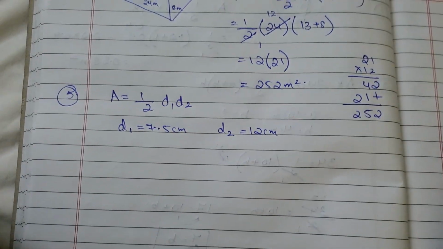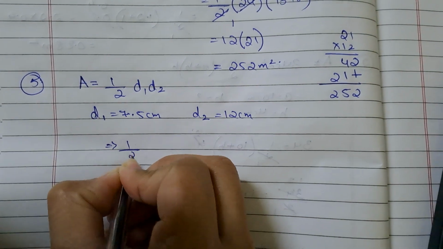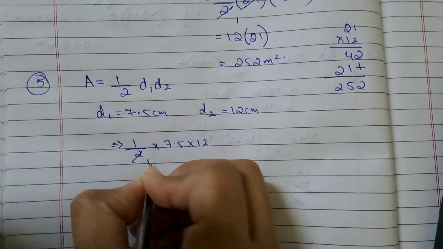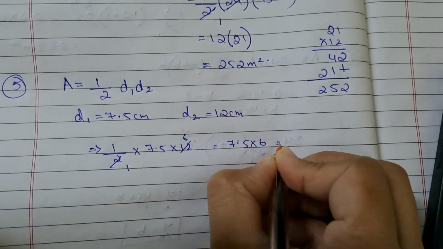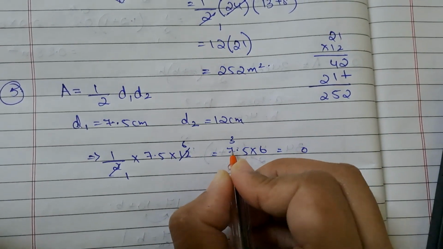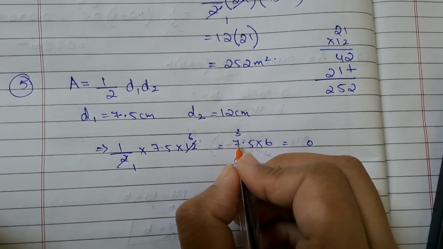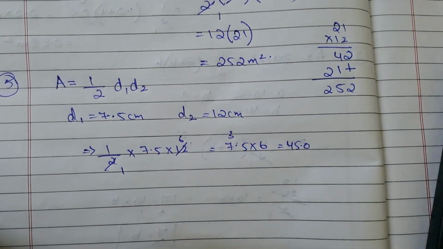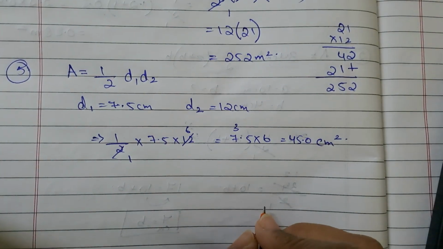Now going ahead, I'm going to write it down. It becomes half, d1 is going to be 7.5 and d2 is 12. So 2 1 times and 2 6 times it goes, and I have 7.5 times 6. That is going to be 7 5s are 30, 6 5s are 30, 6 7s are 42, 42 plus 3, 45. And .0 will come because there's only one decimal place. Centimeter square will be the area for this one.